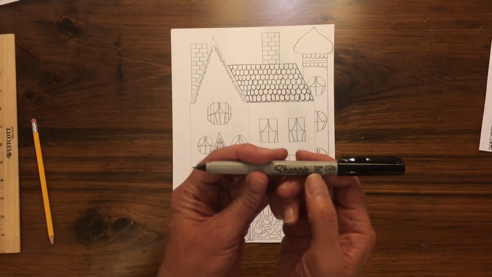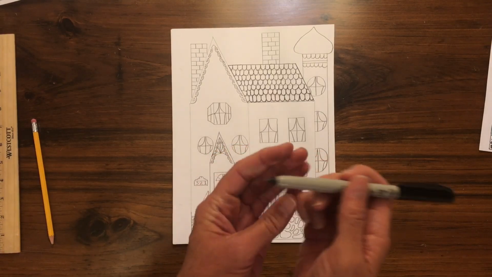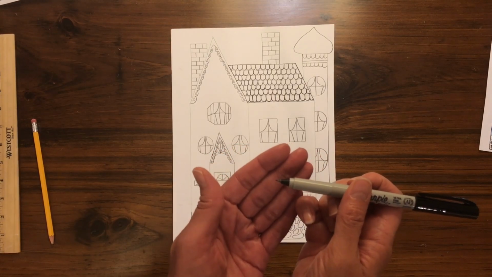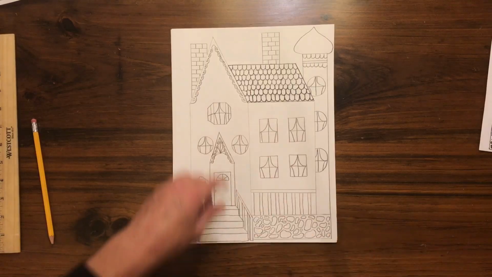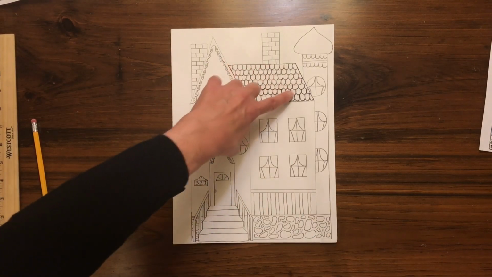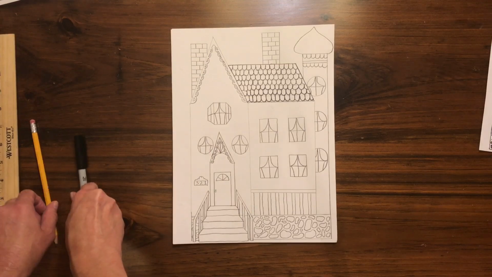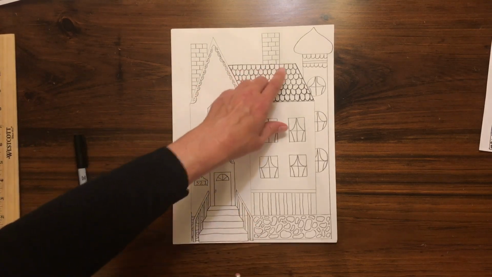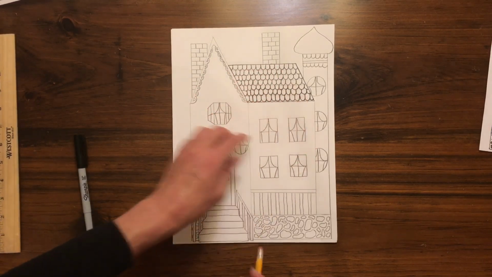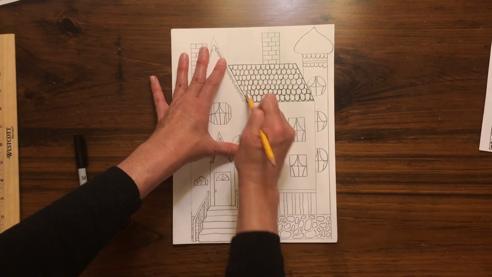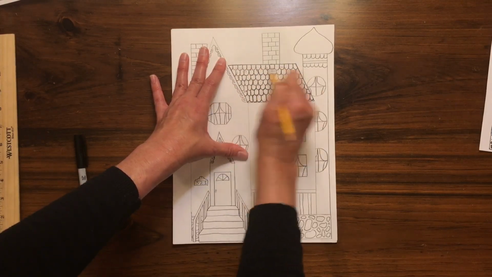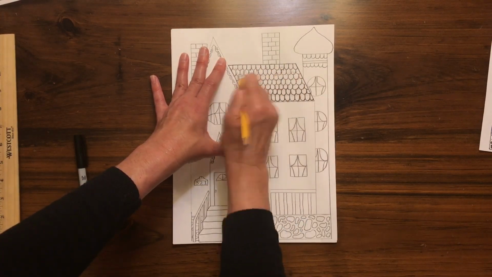And you want to use an ultra fine point Sharpie because it has a fine tip so you can get to all the details. I've already done my fish scale shingles in the roof, but now what I want to do is erase all those guidelines that I did earlier, the horizontal lines, so you don't see them anymore. So just erase those so they're not in your picture.